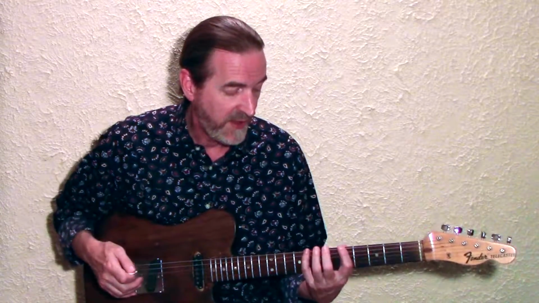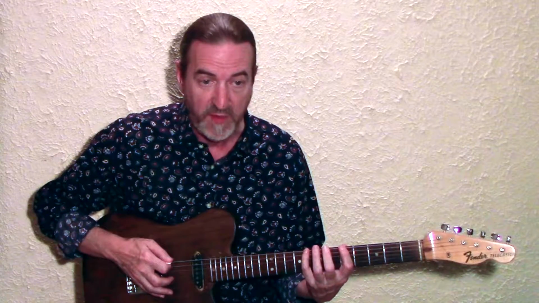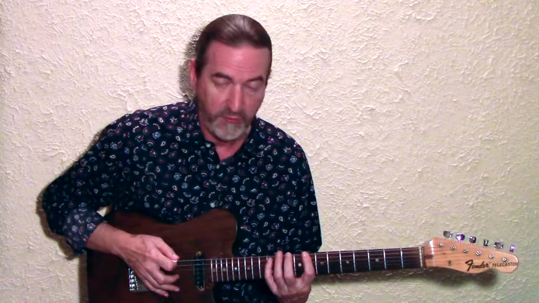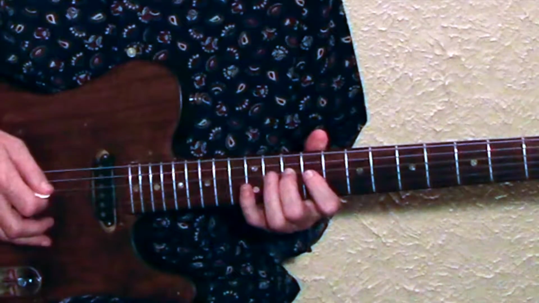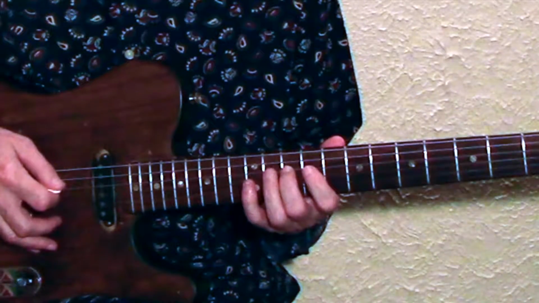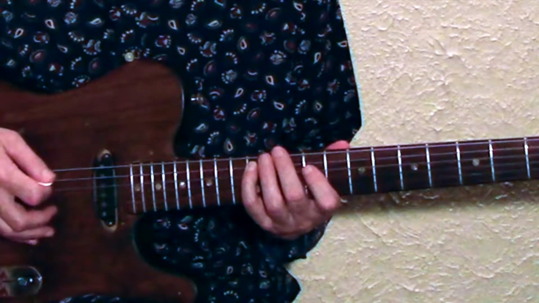On the guitar, the most guitar friendly way to think about this is that the major pentatonic and the minor pentatonic are a minor third apart. If I start with the 8th note of the scale and I count down to the 6th note, 8, 7, 6, that's a minor third.